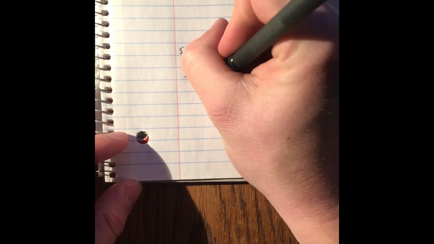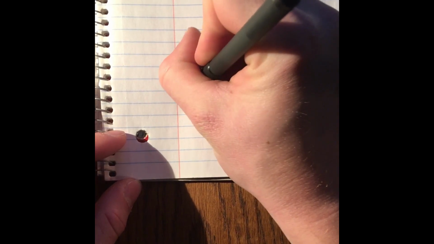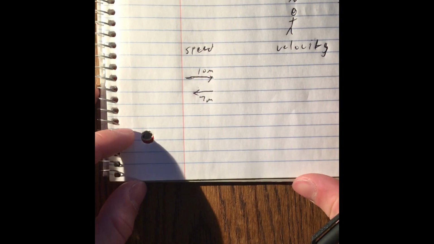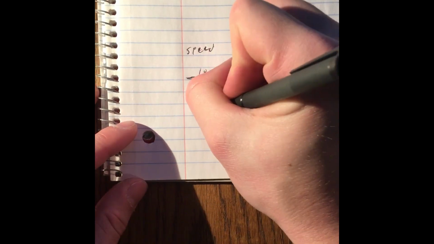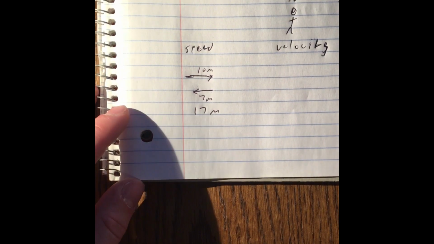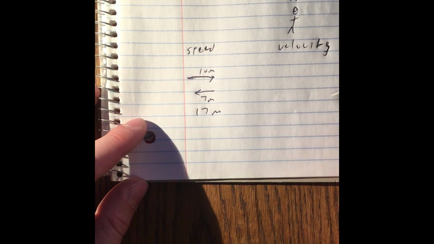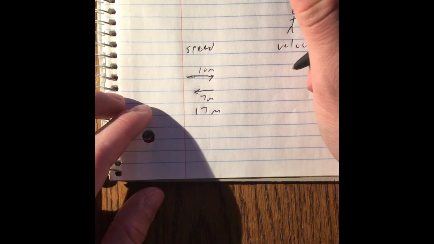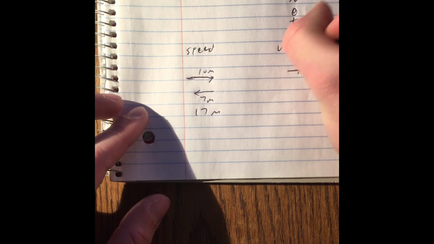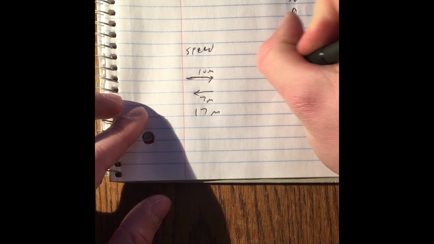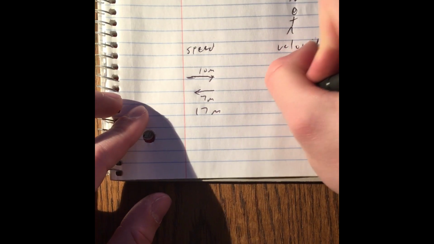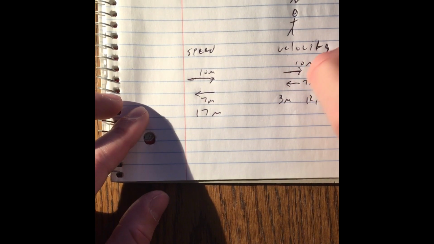He runs 10 meters this way, and then when he gets there, he runs 7 meters back. This isn't really a scale drawing, but he's run a total of 17 meters in distance, because distance is just the amount that an object has traveled. But his displacement, 10 meters, 7 meters, is just going to be 3 meters to the right.